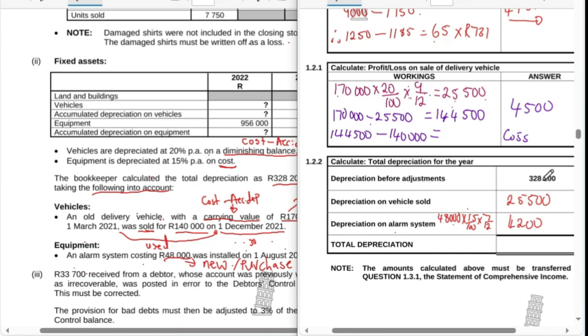Then we add the depreciation before adjustment plus depreciation on the sold vehicle and depreciation on the alarm system: 328,200 plus 25,500 plus 4,200. Our depreciation for the year equals 357,900.